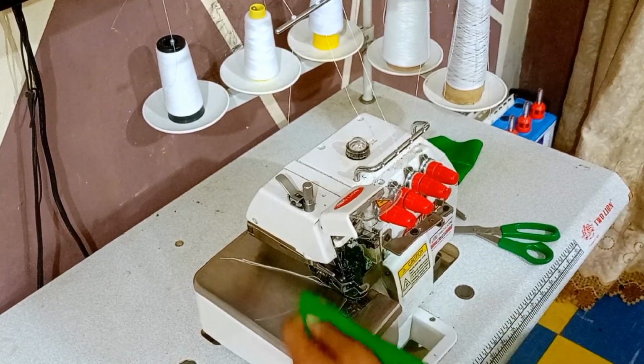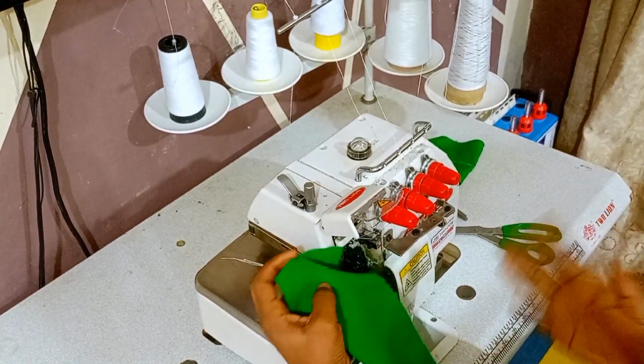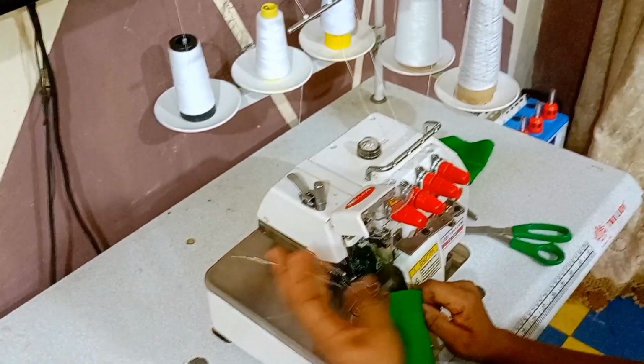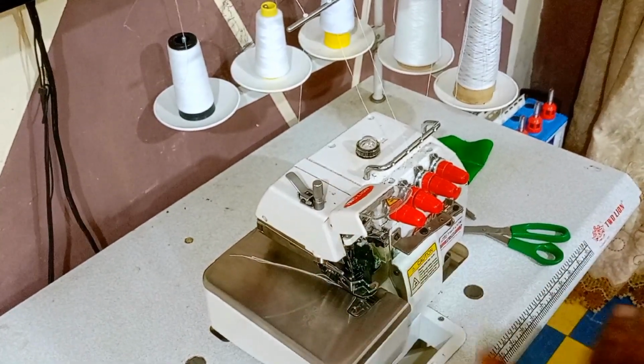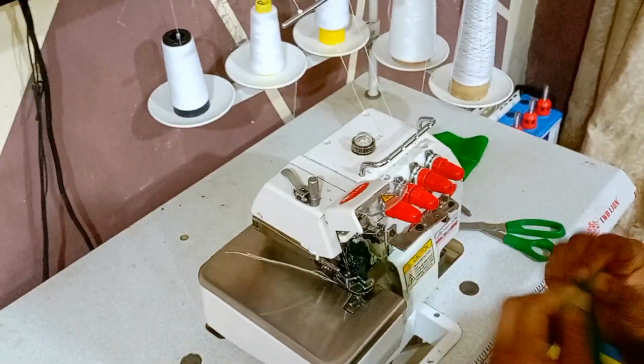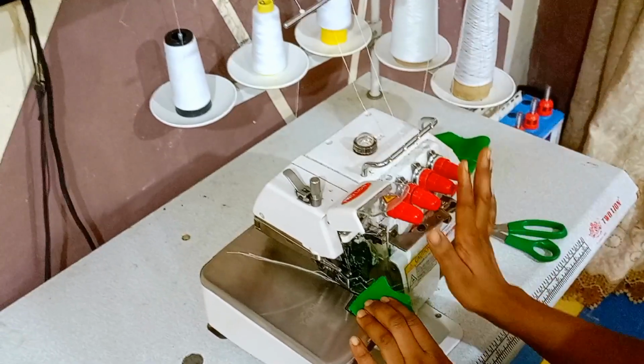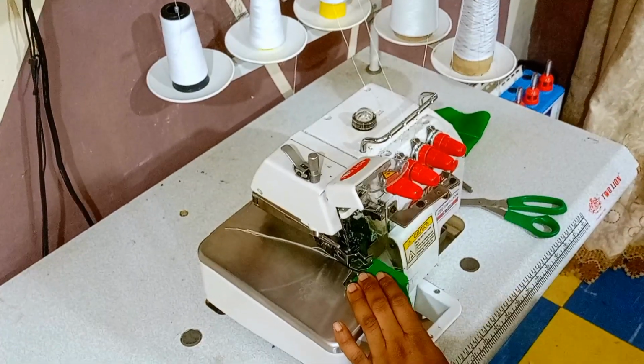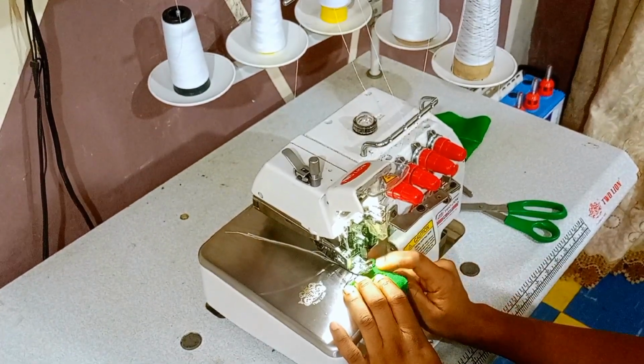So I'm going to run it now so that I'm able to show you the difference between the 5-thread and the 3-thread. And also, somebody asked for the difference between 3, 4, and 5, so I'm going to be explaining the 3 machines to you in this video. So let me run it as 5-thread now. The 5 threads are passed now. I'm going to run it now and later run the 3-thread.